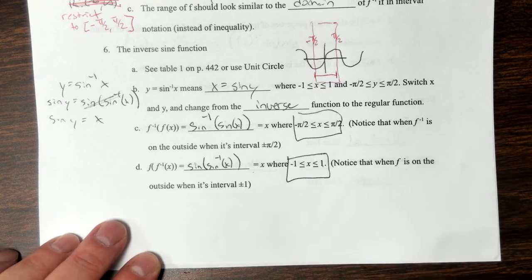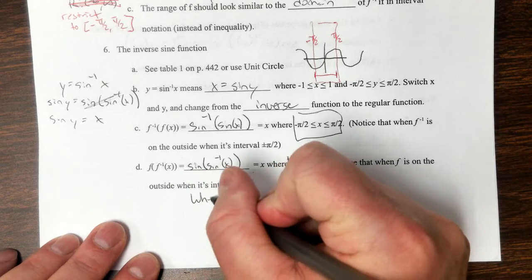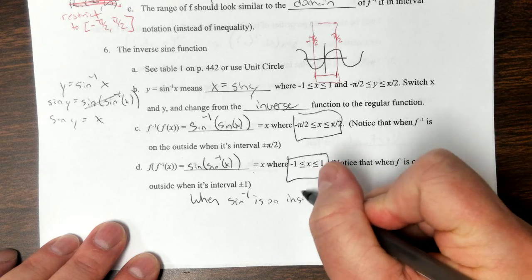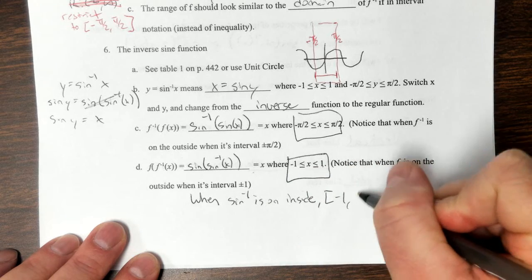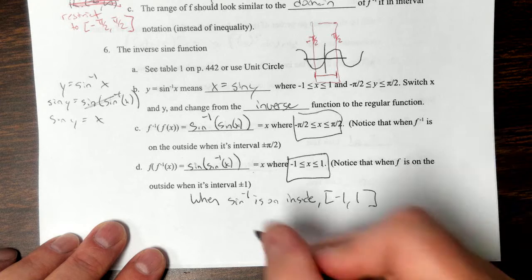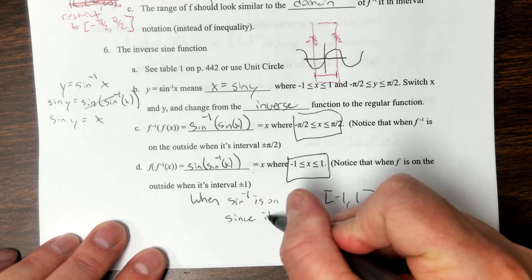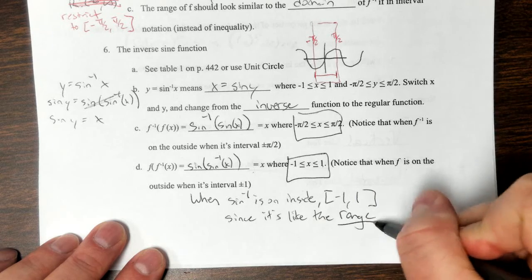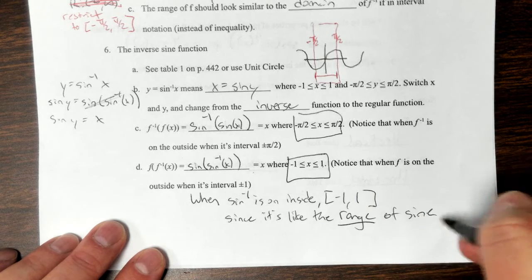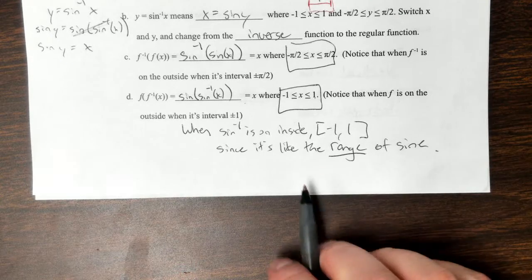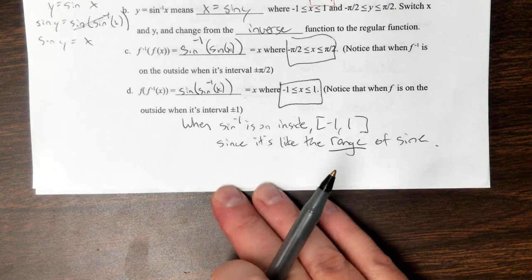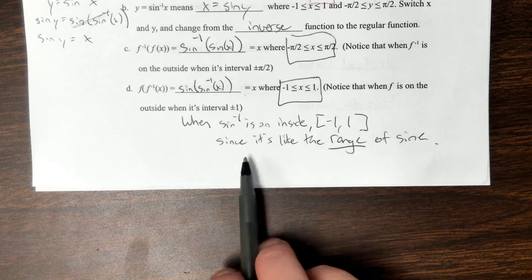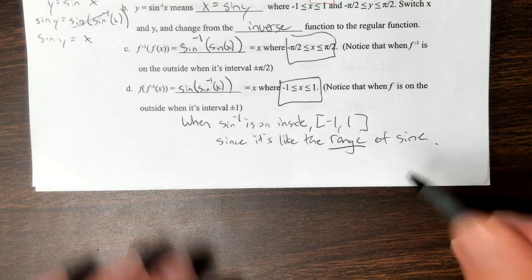So I could just summarize that real quick. When sine^-1 is on the inside, it's negative 1 to 1, since it's the range of sine. If you want to write that, you can. When sine^-1 is on the inside, it's negative 1 to 1, since it's the range of sine.